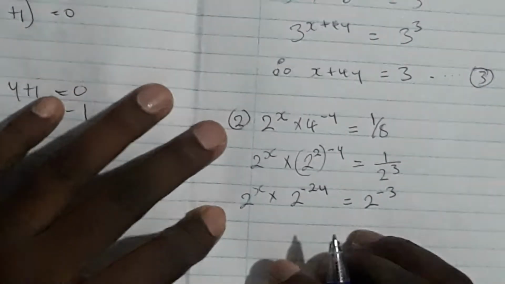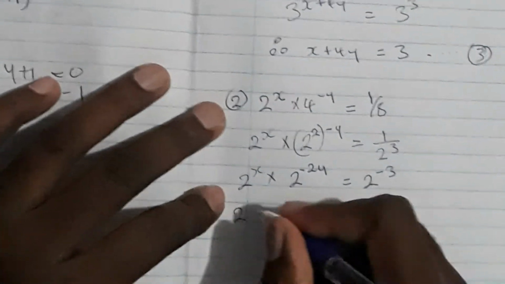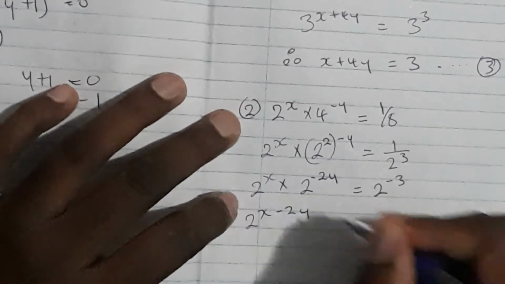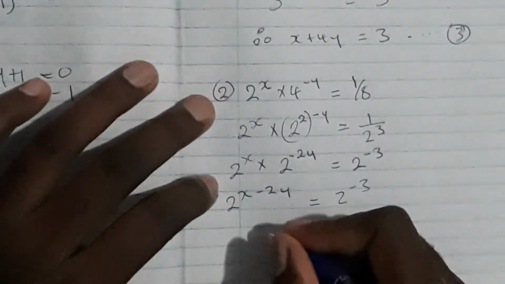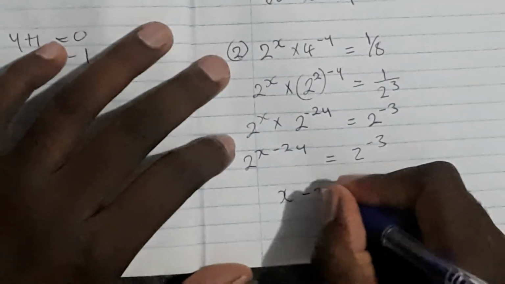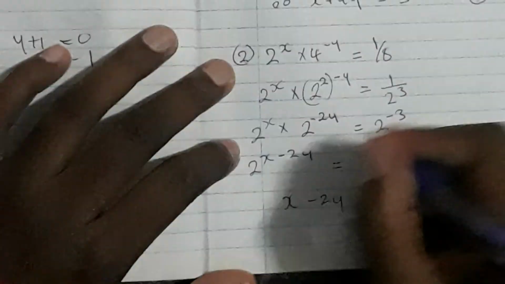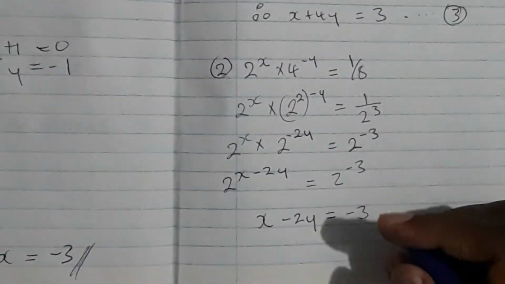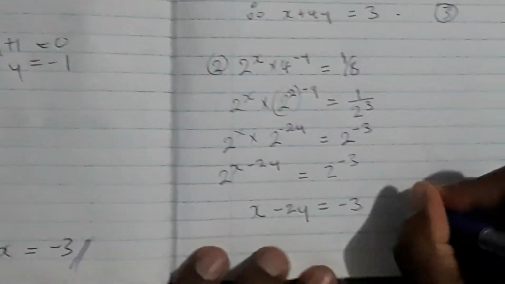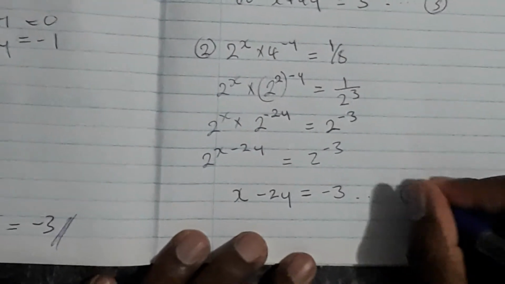Using the laws of indices again, this gives 2 to the x minus 2y equal to 2 to the minus 3. Therefore, equating the powers, x minus 2y is equal to minus 3. And this, guys, is equation 4.